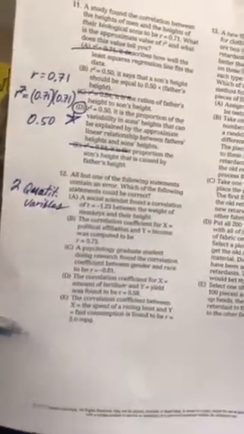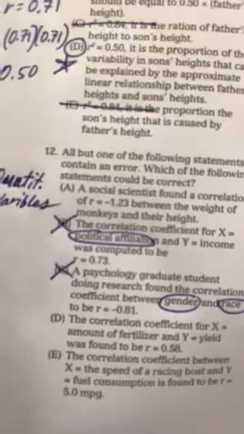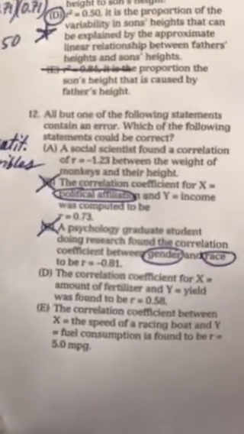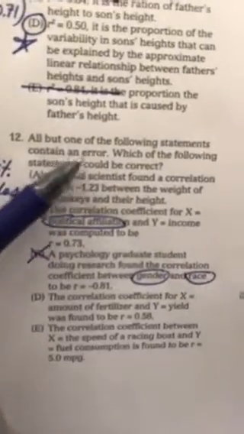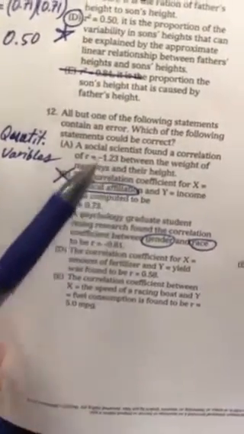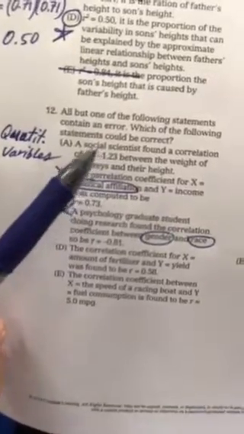I also see gender. So I'm going to circle those and cross out B and cross out C. I also see race, so that just doesn't make sense. The other thing I notice is that all of these, R doesn't have a unit of measure. R is merely a value of how close the dots are to the line. It can be positive or negative, but it has to be between 1 and -1.